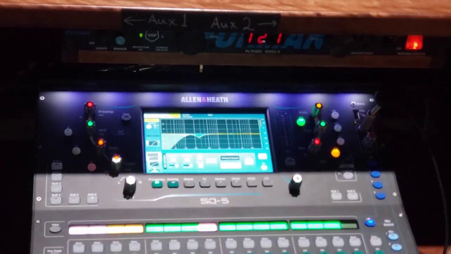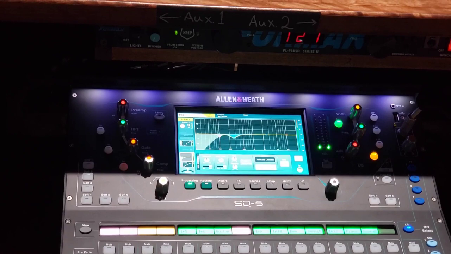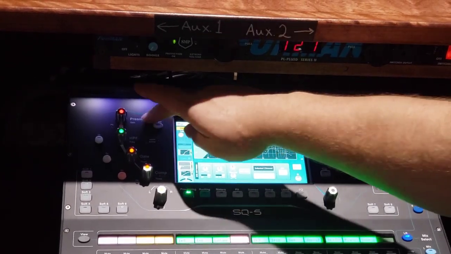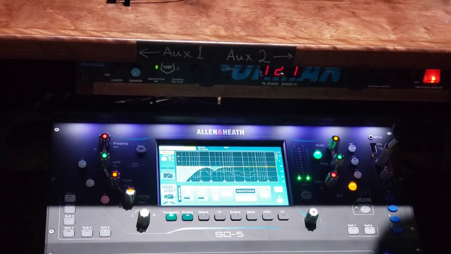Check, check, check. Now we're not getting any of those rings. Now that I brought it back down to a reasonable volume, check, check, check, we're not getting any of that.